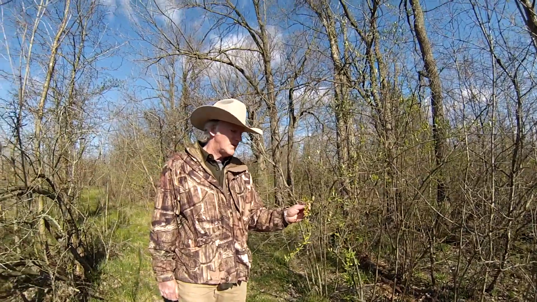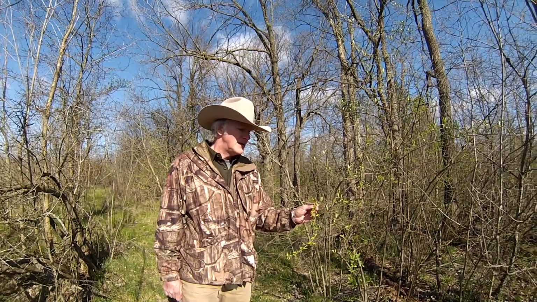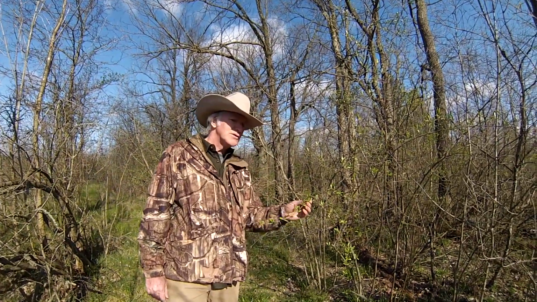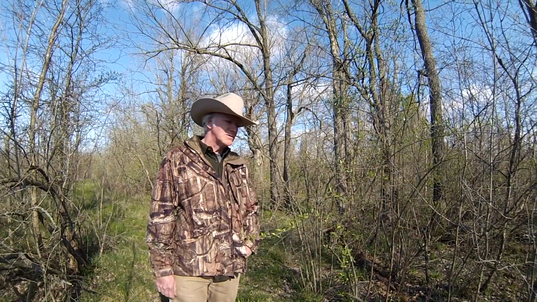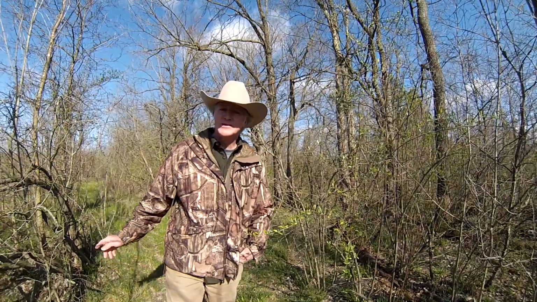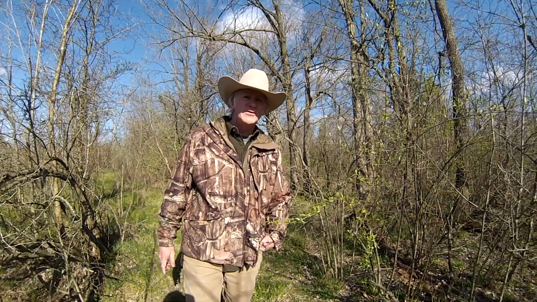There's a huge amount of autumn olive that's found, and then also bush honeysuckle. So both of those species are quite common in secondary succession. So we'll end it here, and then we'll see a spot that's about 25 to 30 years of age.